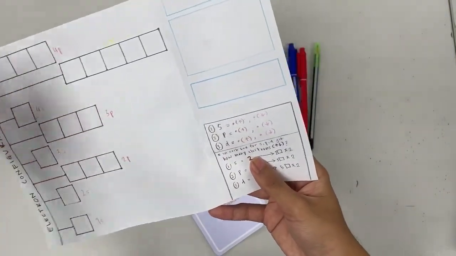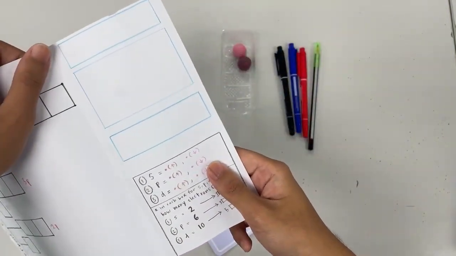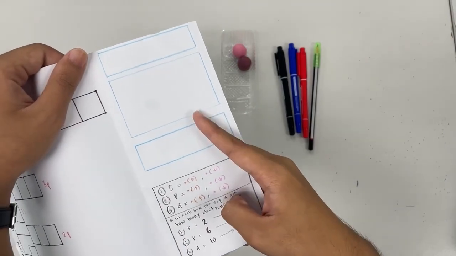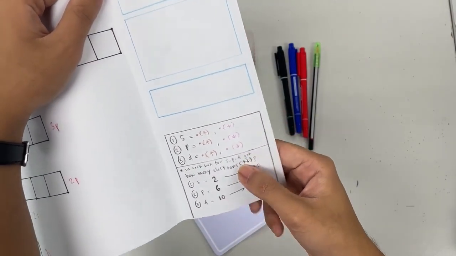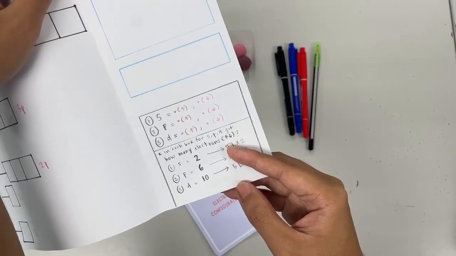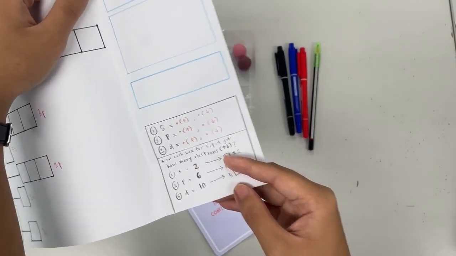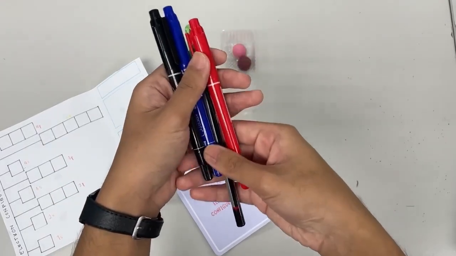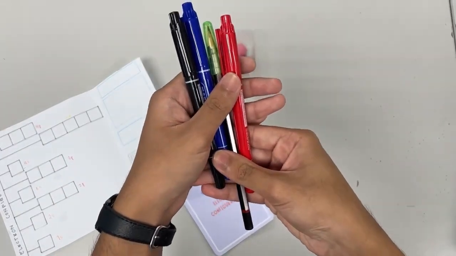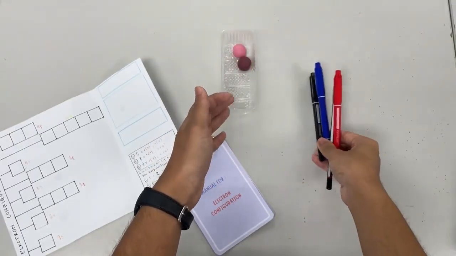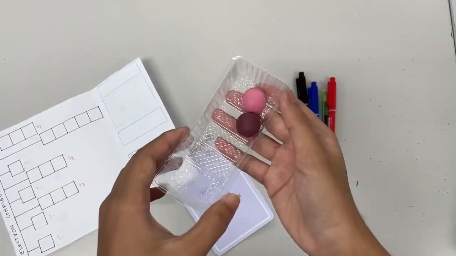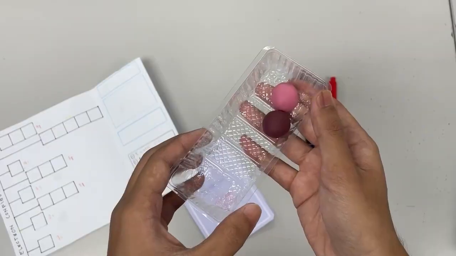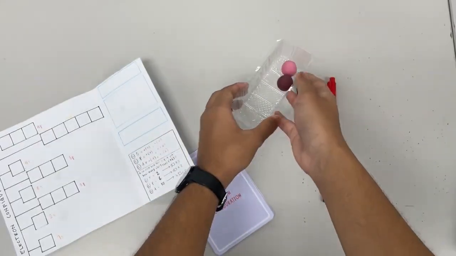Then, there is a section to write its electron configuration, and then a short information section on electron configuration. Then we have a marker and pencil to write the electron configuration. And lastly, we have clay to fill in the box to represent the orbital diagram.